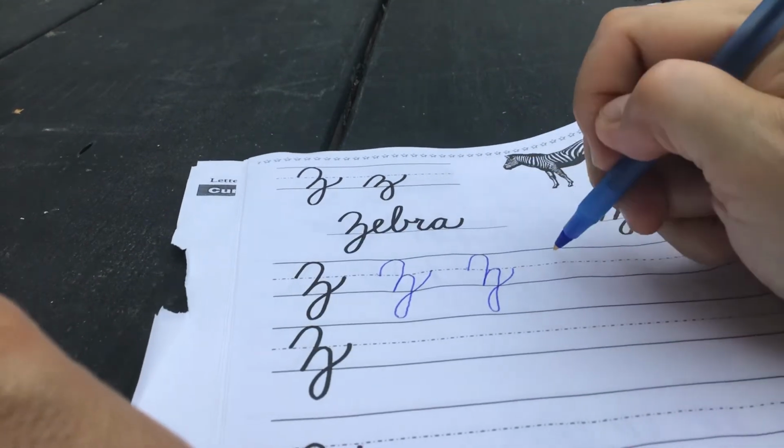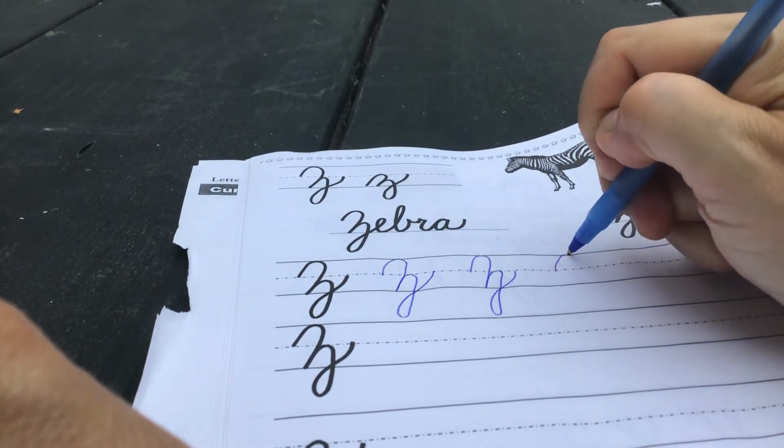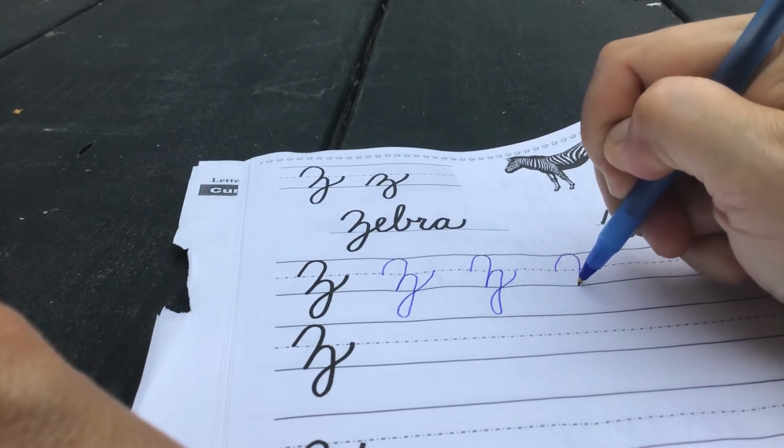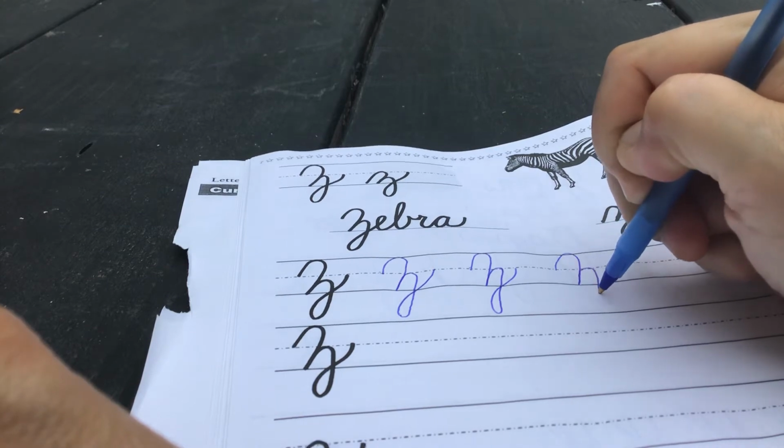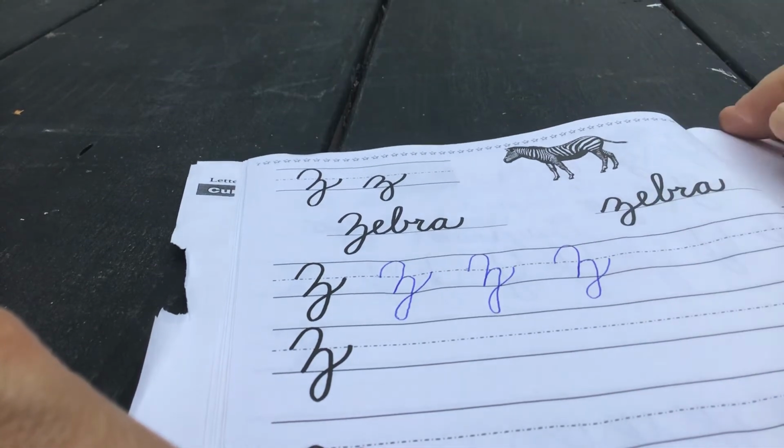Okay? Start on the dotted line, go up, down to the bottom, up back to the dotted line, into the basement, loop, and go back up again.